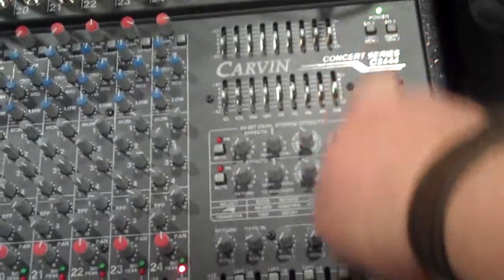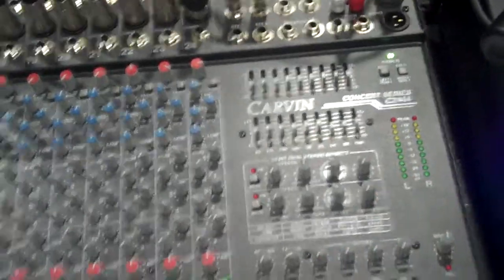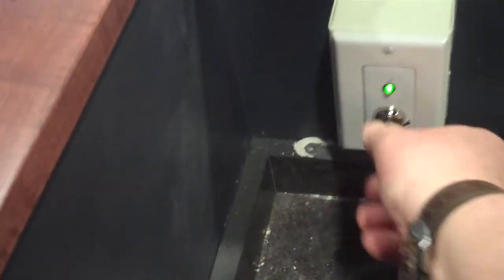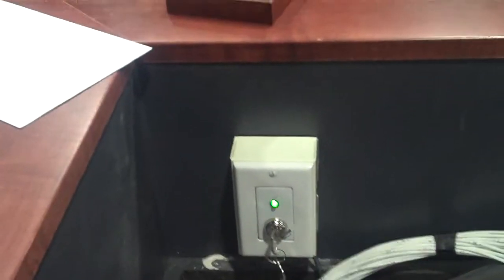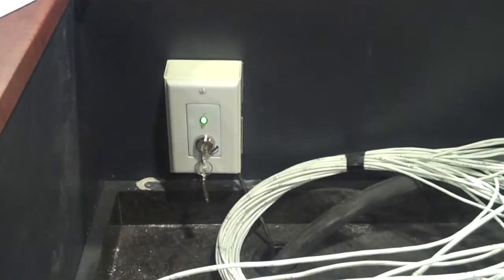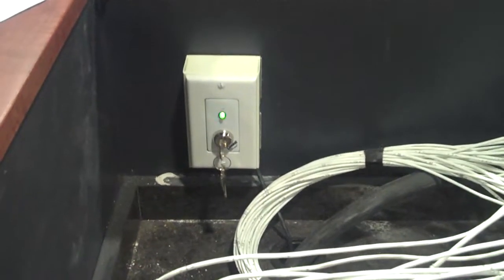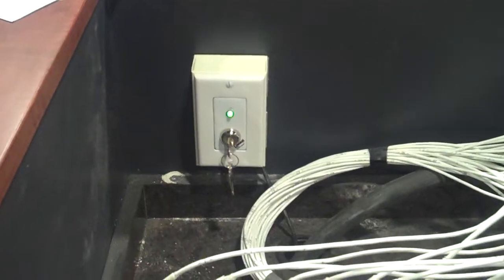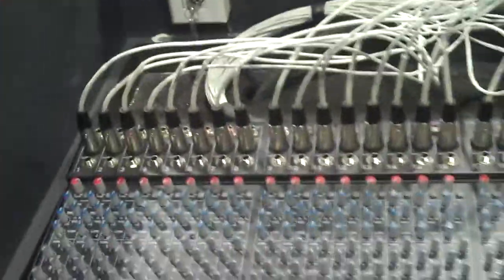You wait for these lights to come on, and it already did. Then you will turn this key. It flashes for roughly 12 seconds. That key will be placed in the spot that I tell you so you can have access to the soundboard. And it flashes for a period of time.